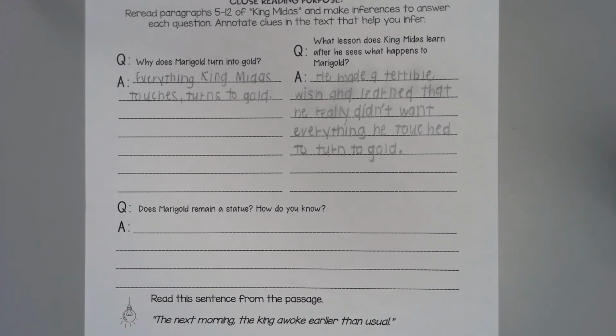So in the beginning, he thought it was a good idea. He thought that he'd be wealthy if he touched things and they turned to gold. But then he realized that he wished that everything he touched, even Marigold, would turn to gold. And he realized that wasn't really the best thing, and he changed his mind. So that was the lesson that he learned.